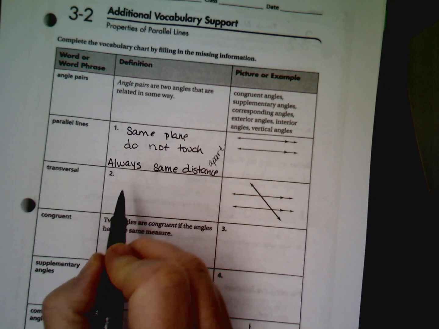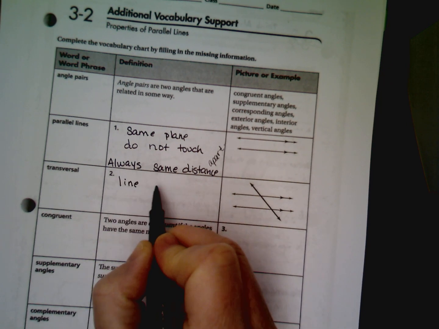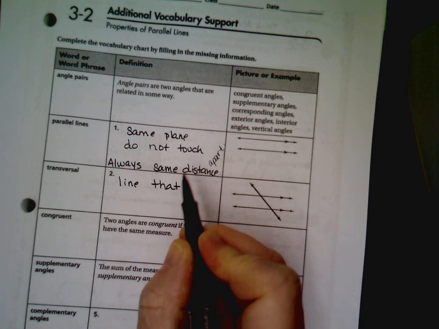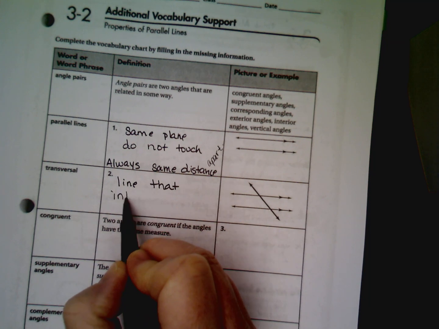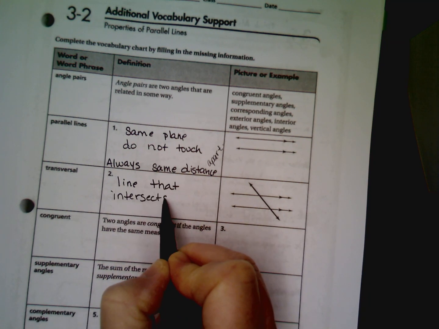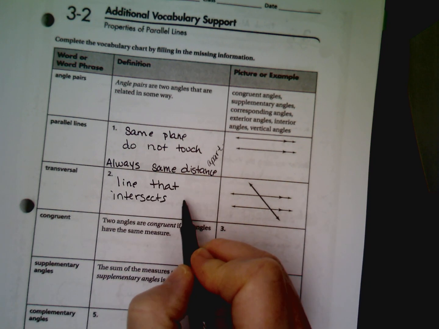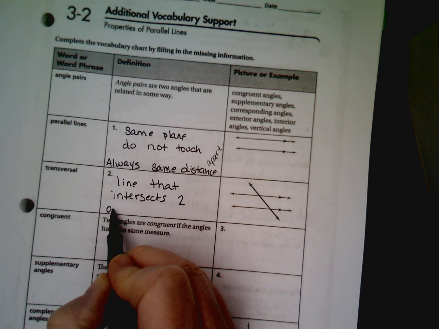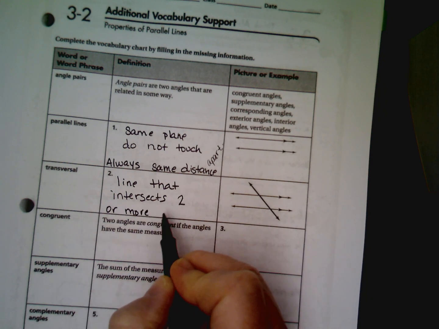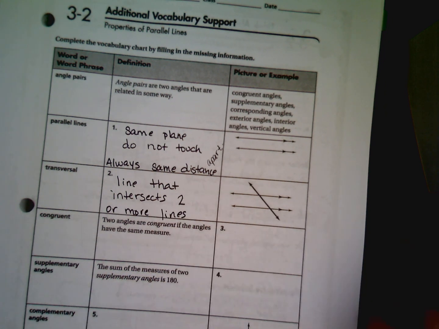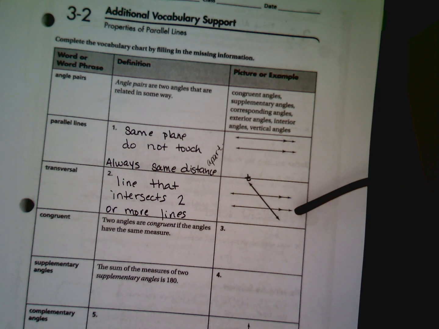A transversal is a line that intersects 2 or more lines. Okay, it's usually called teeth. Now in both of these pictures, you see they've got the little wings on the lines indicating that they're parallel.